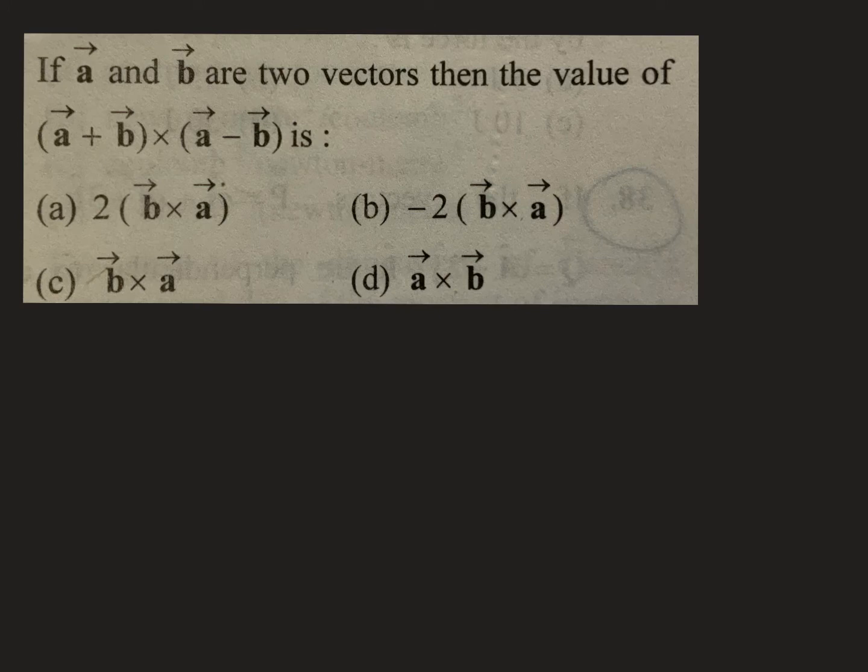A and B are two vectors. Find the value of (A plus B) cross (A minus B). Here we will apply the distributive law. First we will multiply A with all this, and then we will multiply B with all this later on.